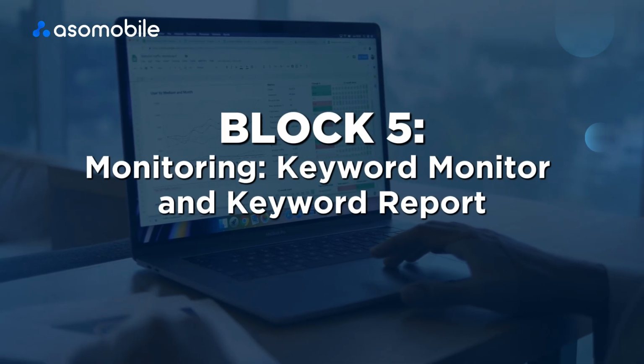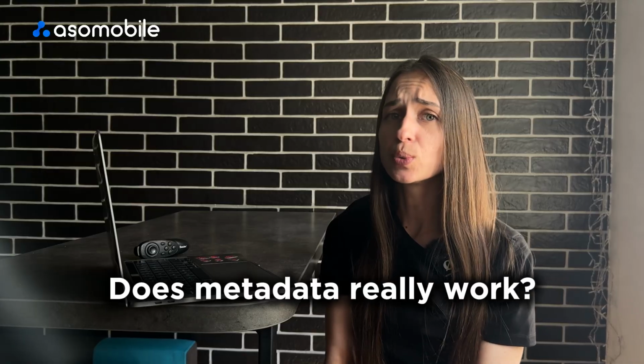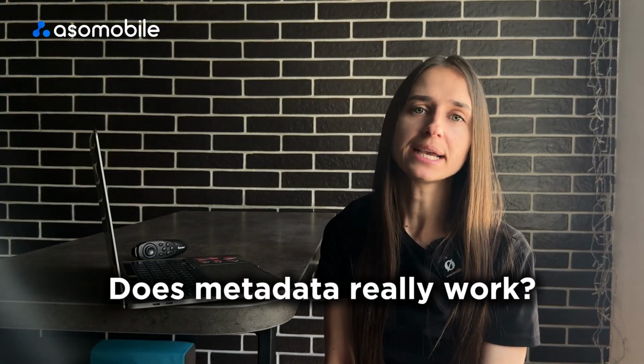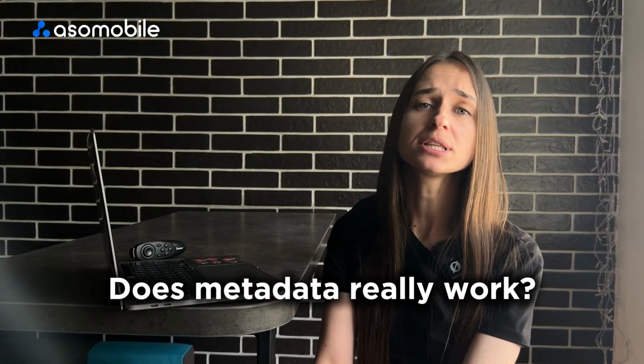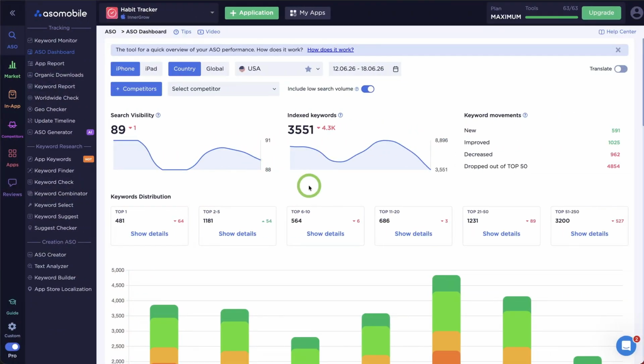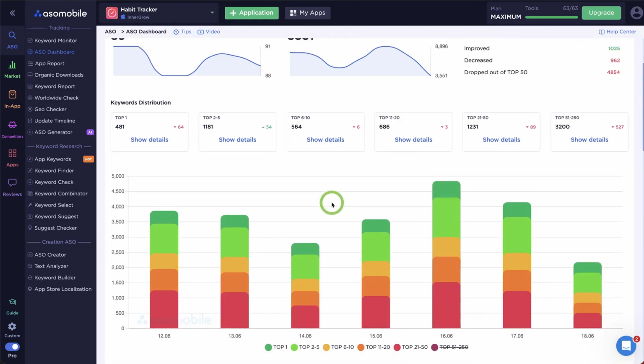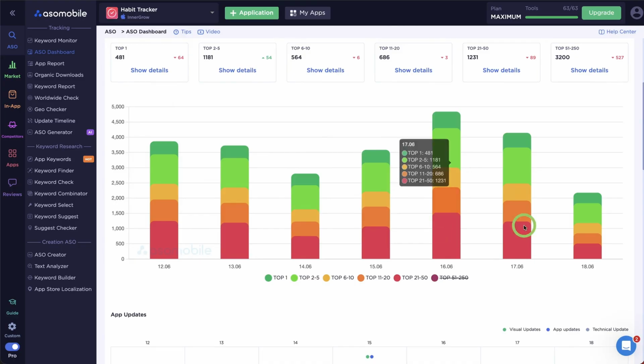Block 5. Monitoring. Keyword Monitor plus Keyword Dropout. Your metadata is live. Now the most important question. Is it actually working? App Store takes a few days to index changes. After that, I usually start with the ASO dashboard for the big picture. Here I can immediately see my overall search visibility, how many keywords are indexed and where they are positioned. I always focus on the green zone, top 5 positions. That's where most installs actually come from. If after a metadata update, more keywords are moving into that zone, it's a good sign the changes are working.